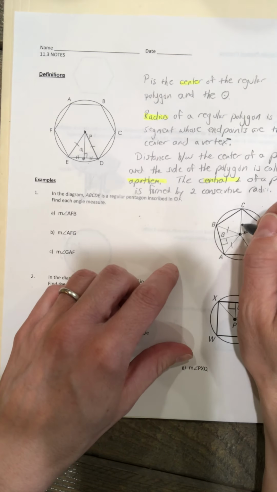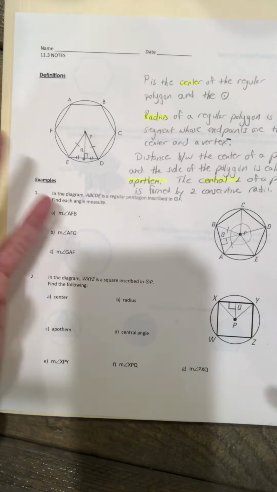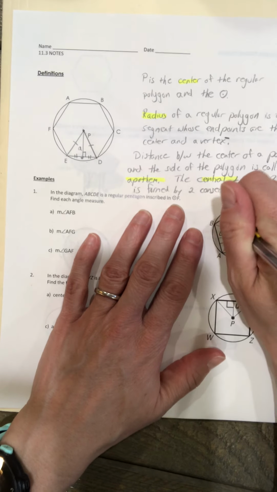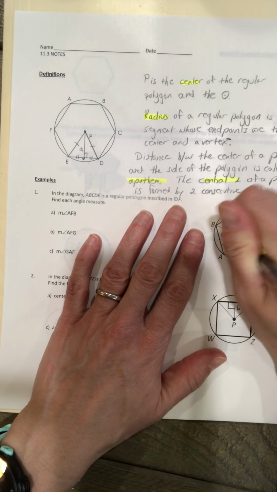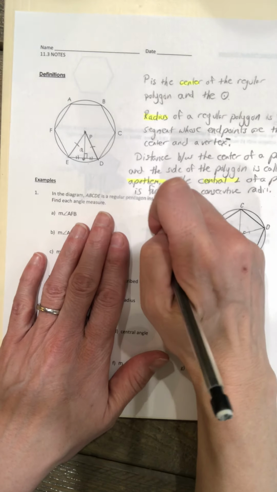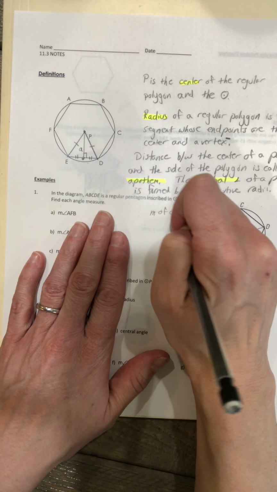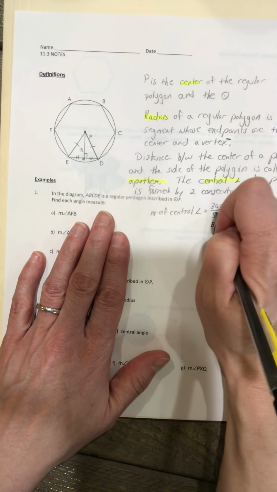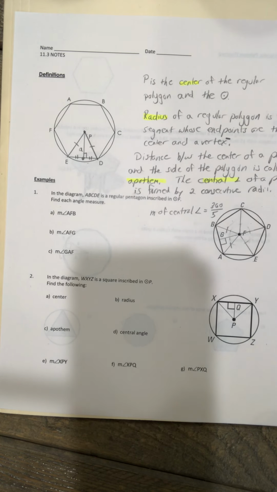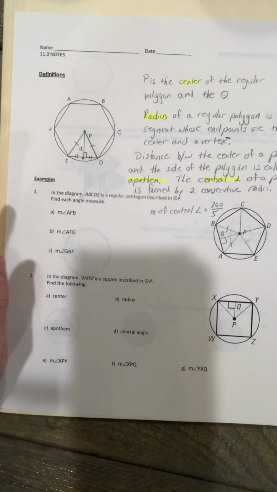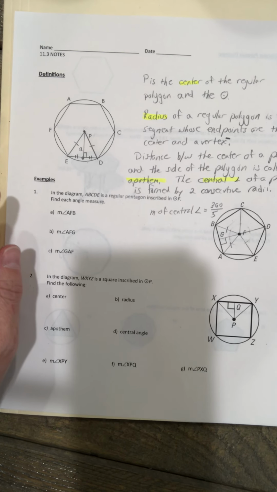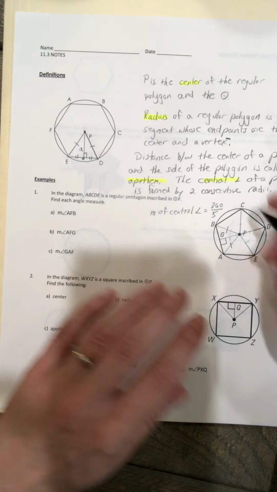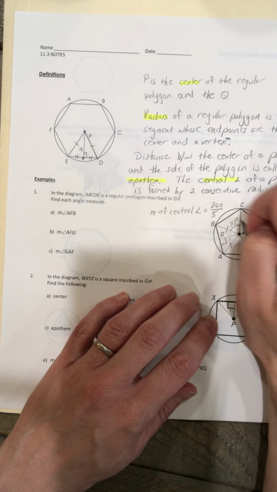Because if I think of this right here, this here is a circle. That circle has 360 degrees around that point, F. So if I have 5 triangles there, how can I find the measure of one of these central angles? To find the measure of that central angle, you would take 360 and divide it by the number of sides, and in this case it would be 5. So 360 divided by 5, what would the measurement of a central angle be? You should have 72 degrees. So this angle measurement is 72 degrees.